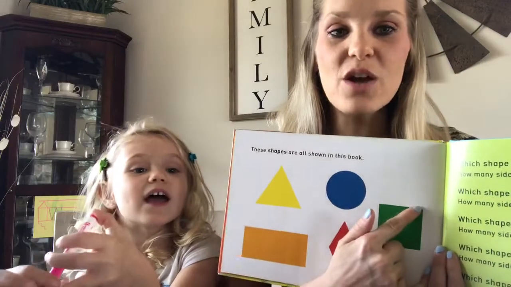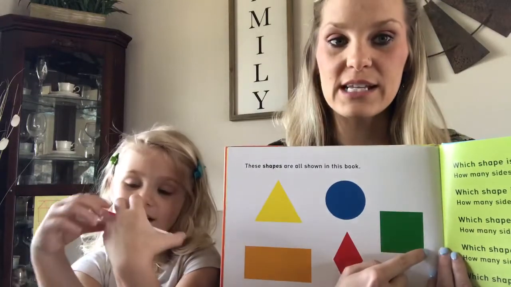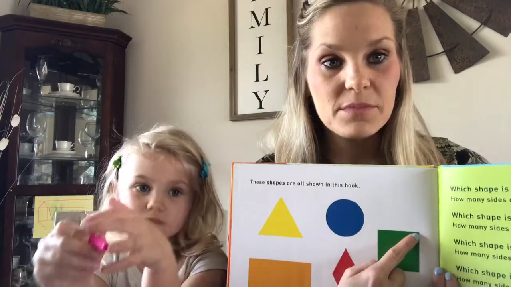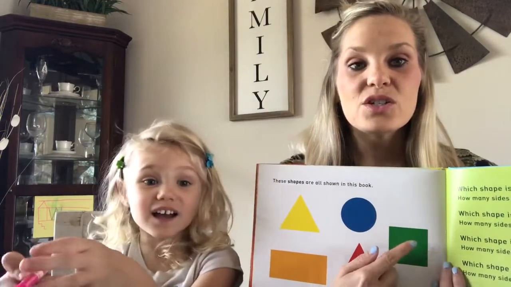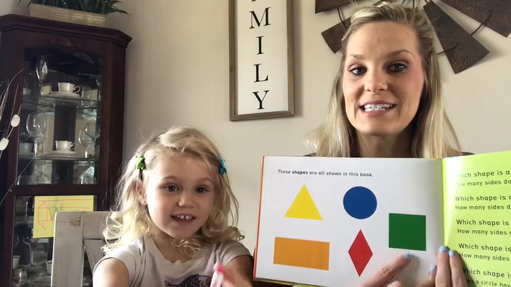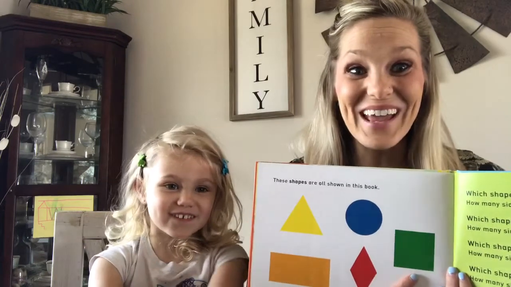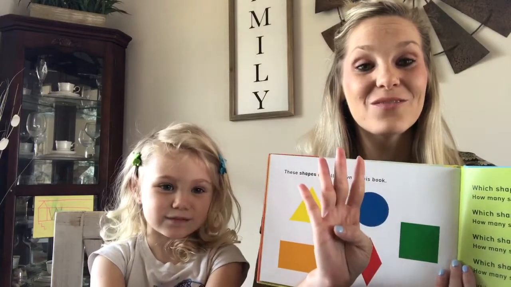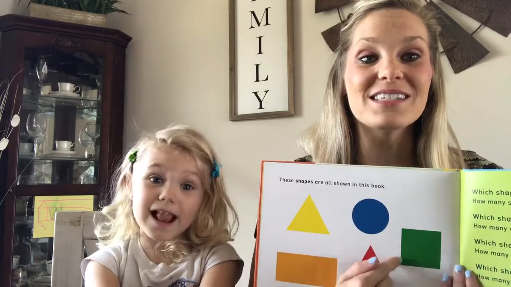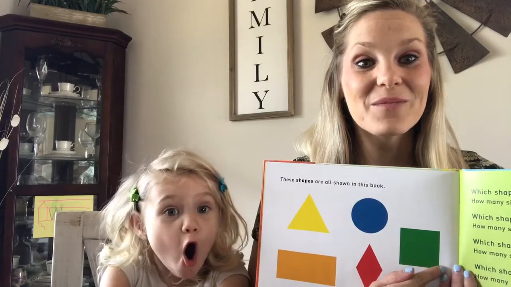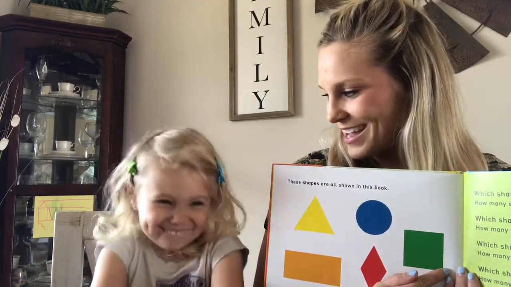Now, did you notice that all of these sides are the same size? Yes. So that means, what is this green shape? It's a square. 4 sides, 4 corners, and all of the sides are the same size. It's a square.